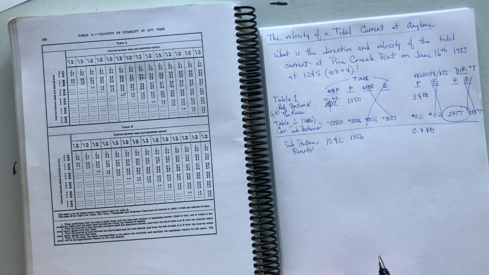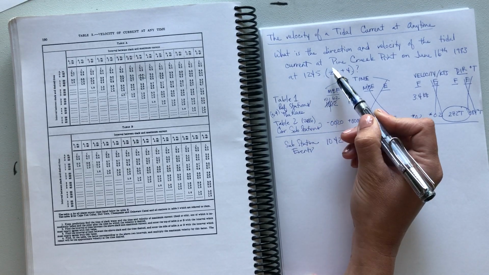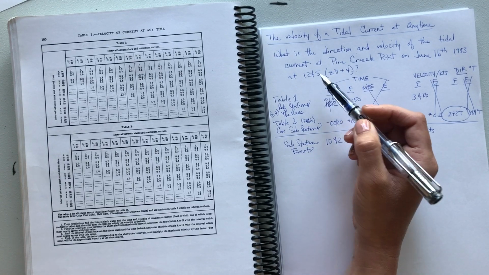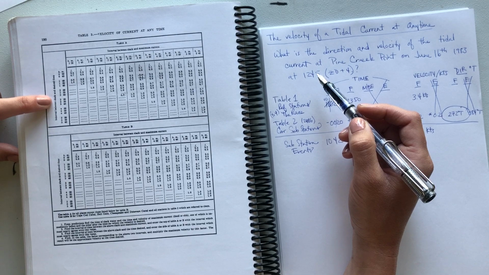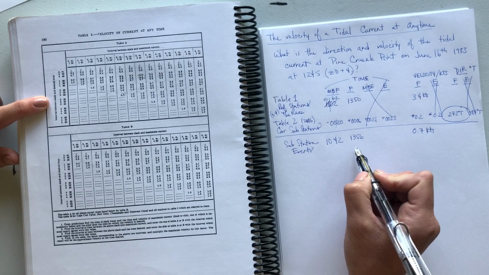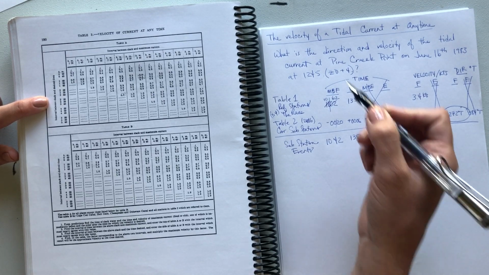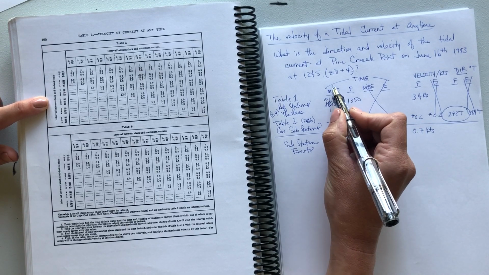This is different than what we did with tides, right? With tides, we thought, what happens closest to this time? With currents, this says interval between slack and desired time. So we're never comparing this desired time to the time of the maximum velocity event. We're always comparing it to this minimum event, this slack water event.